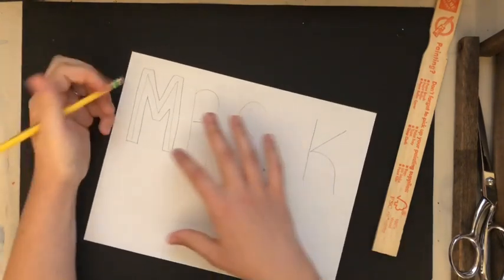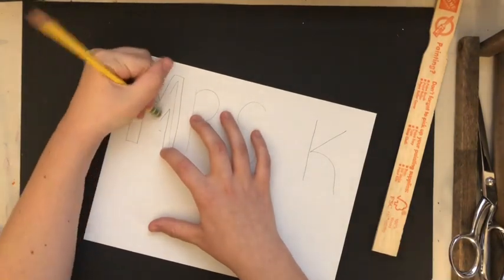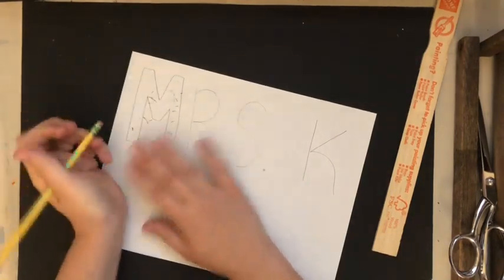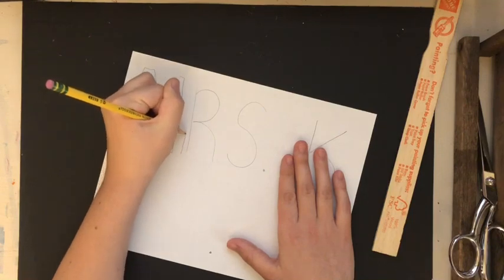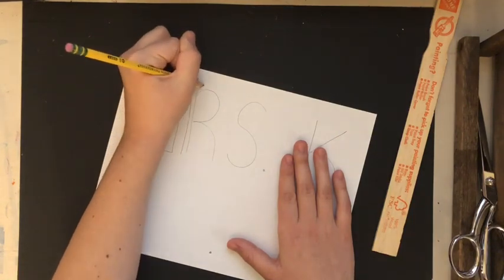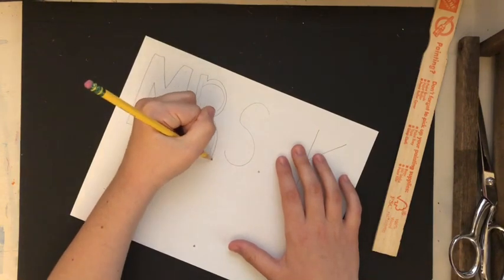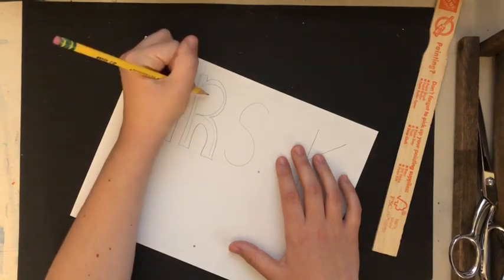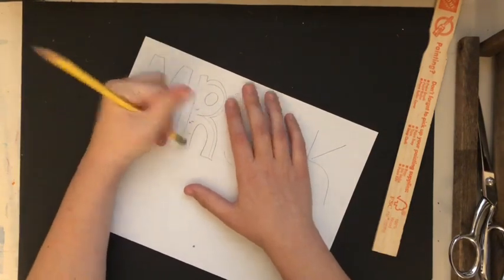And then once you do that, you can erase the inside. So M. R. Okay, I'm going to erase this.